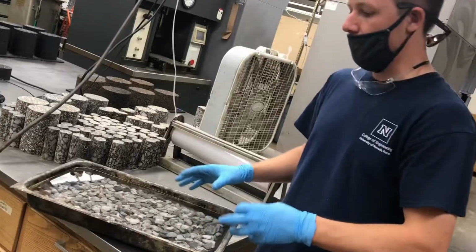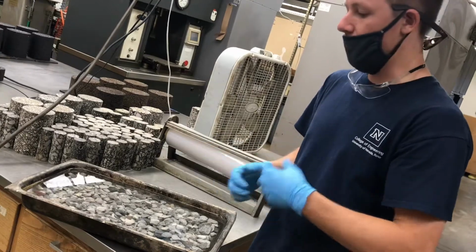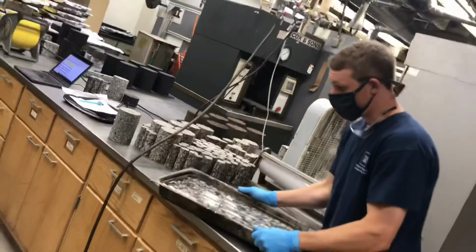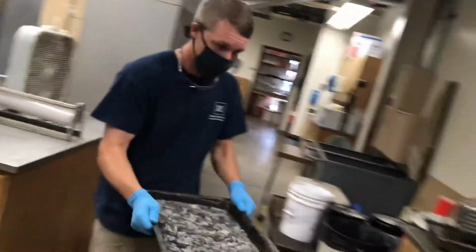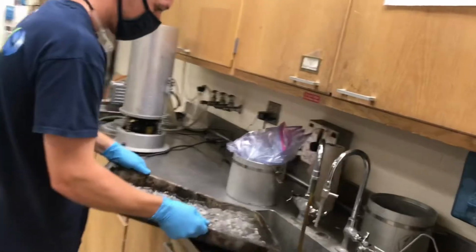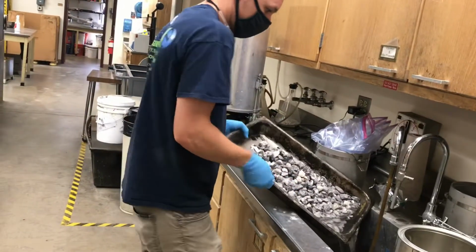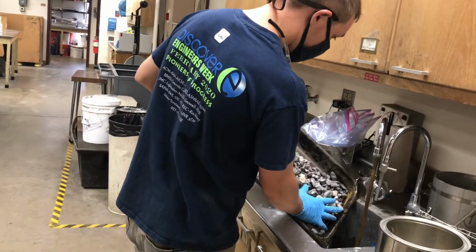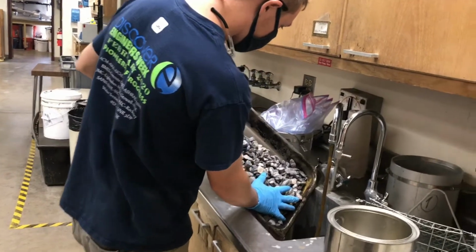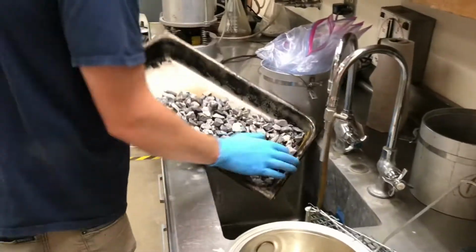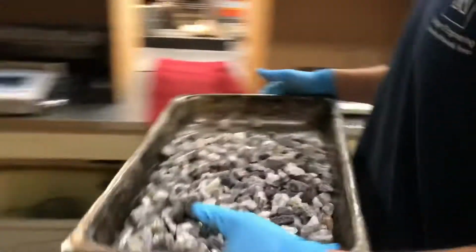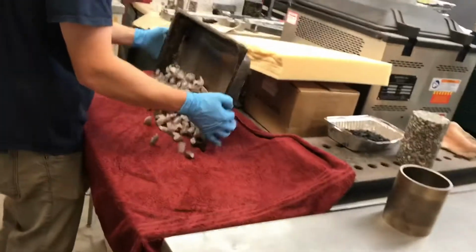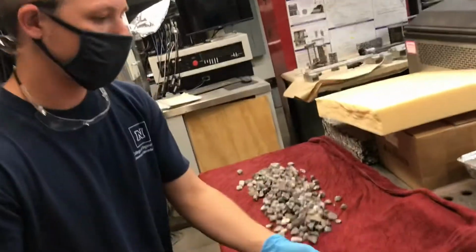And what we do is we're going to drain the water from the material, and then we want to get our aggregates to the saturated surface dry condition. So I'll show you what that looks like. So try not to drop any of the aggregates. So now we're going to take these to our damp cloth and transfer them to the cloth.